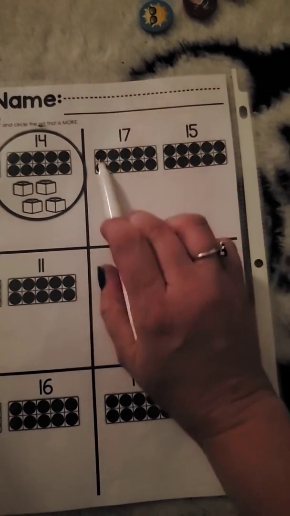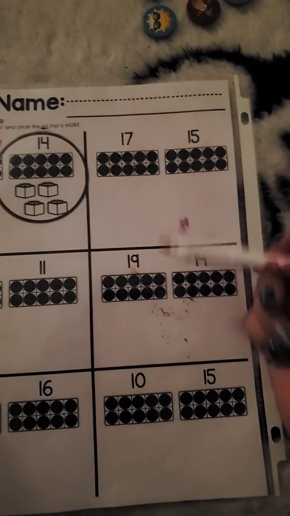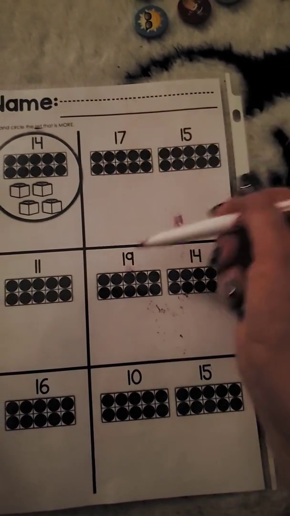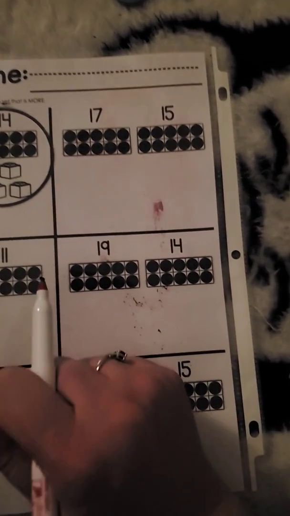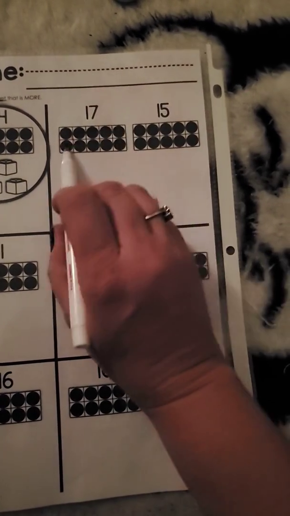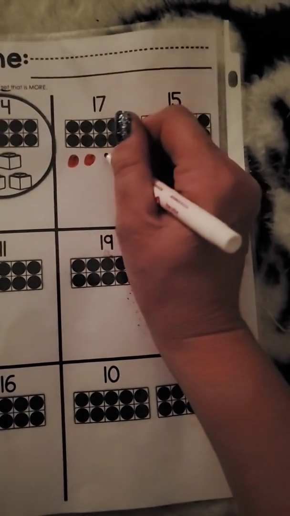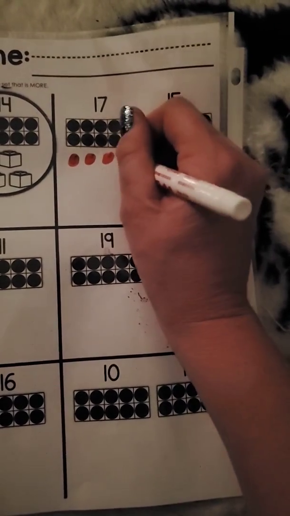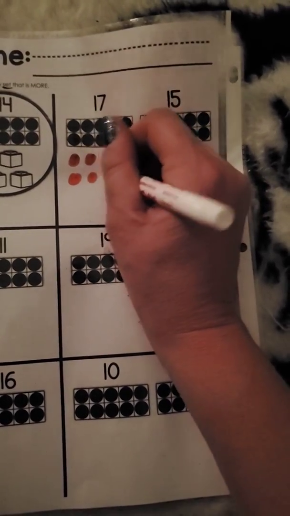All right, so now we have 10 here. You know that we need to make 17. So we have 10. So we need to get something more to be able to make 17, okay? So since we have 10, let's go ahead and do 11, 12, 13, 14, 15, 16, 17.